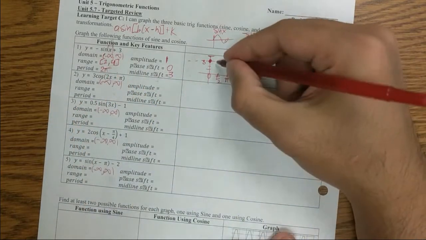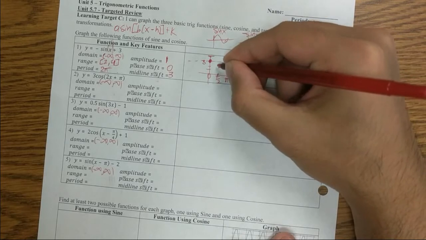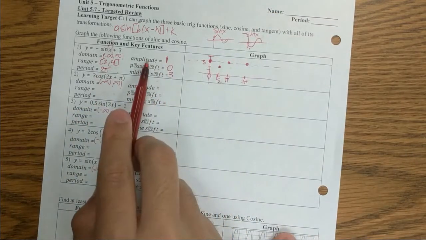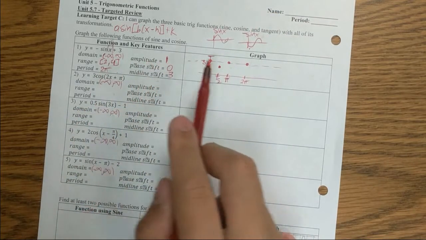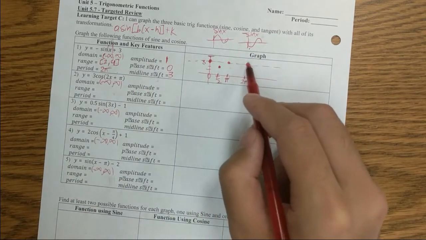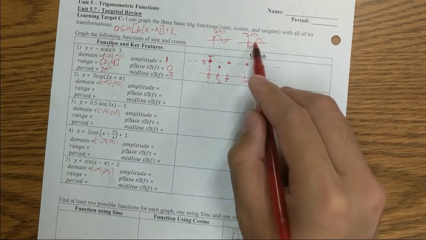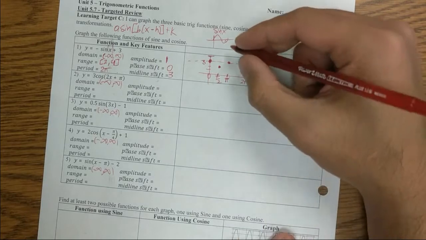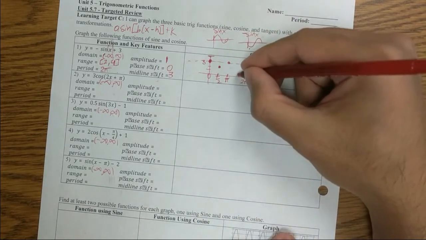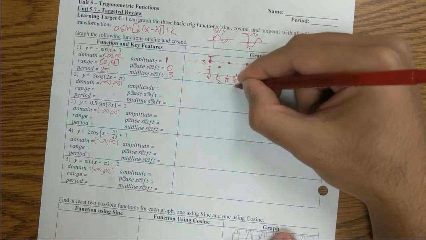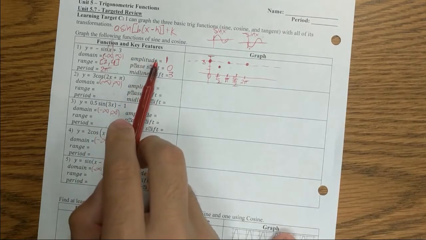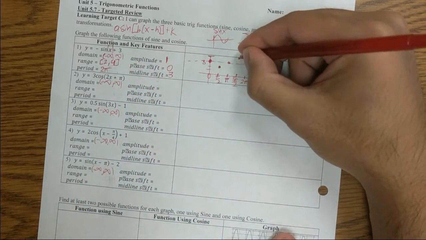Okay, so minimum would be right here. Again, I know to go down 1 unit due to the amplitude. And then the maximum occurs between the middle and end of the period. So right here at 3 pi over 2. And then because the amplitude is 1, I know the maximum is 1 unit above.